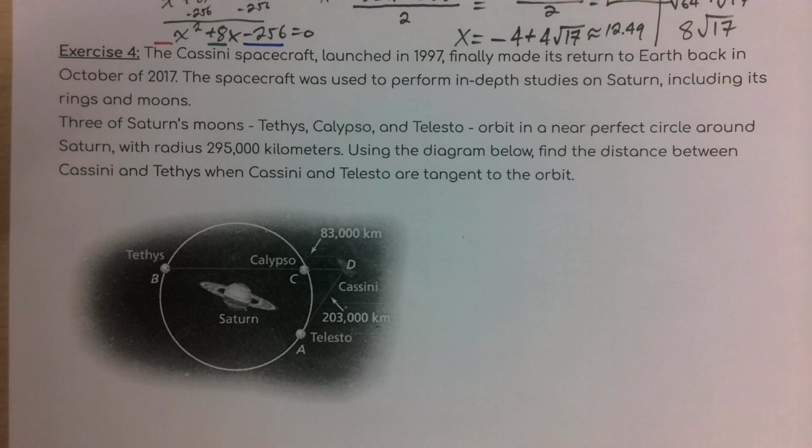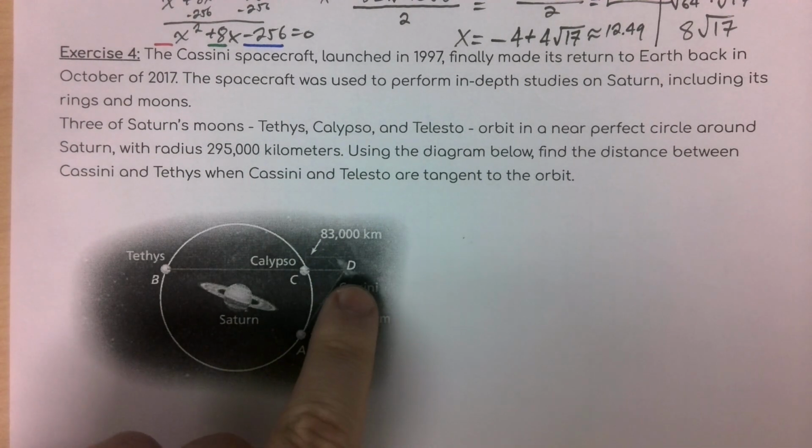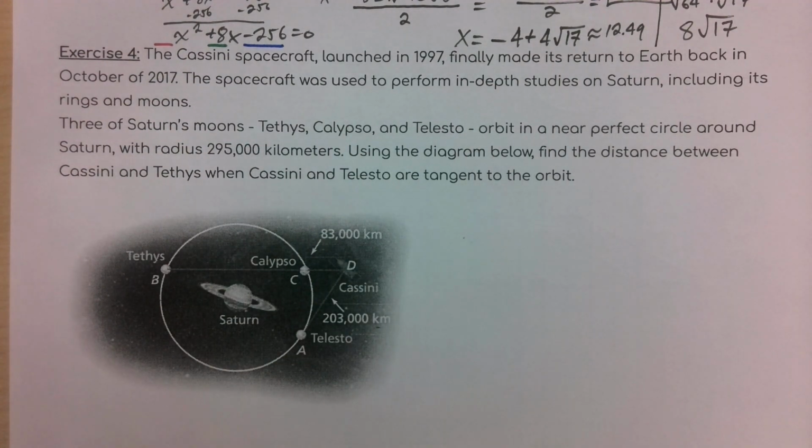And we need to find the distance between Cassini and Tethys when Cassini and Telesto are tangent to the orbit, just like the diagram says. So really, we're looking for the distance BD in this diagram.